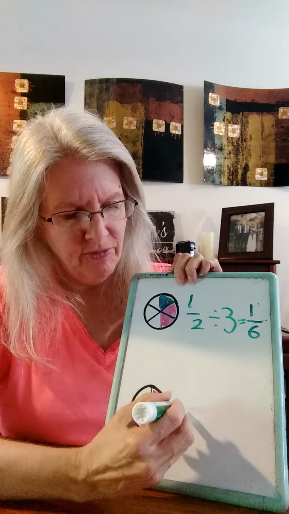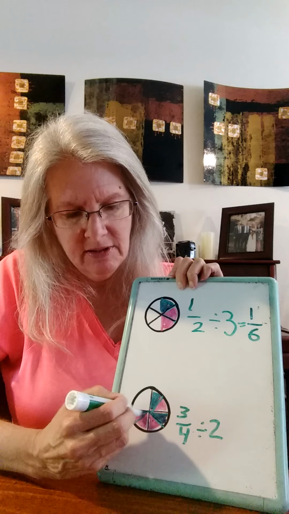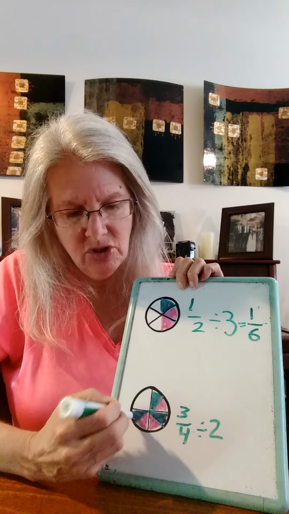Down here we have 3/4 of a pizza. We're going to take these 3/4 of the pizza and I want to share it among 2 friends. So we're going to divide it by 2 people. And I want to know how much each person's going to get. So out of this slice, if 2 people share it, 1 person's going to get 1 of those slices. If they split that one, each person will get that much. If they split this piece, each person will get that much.